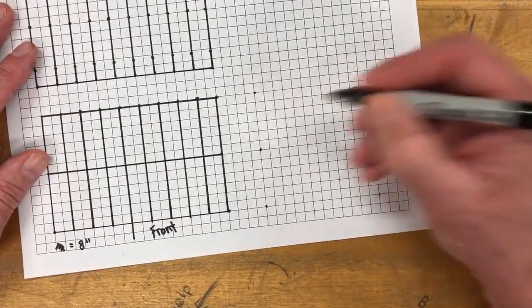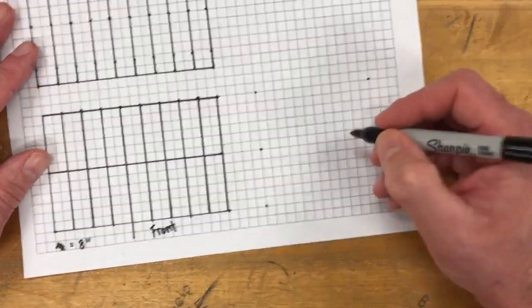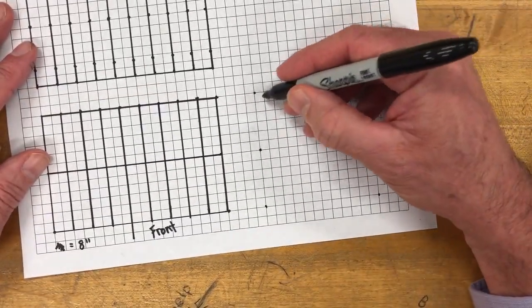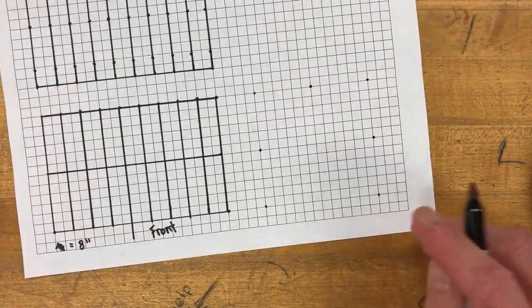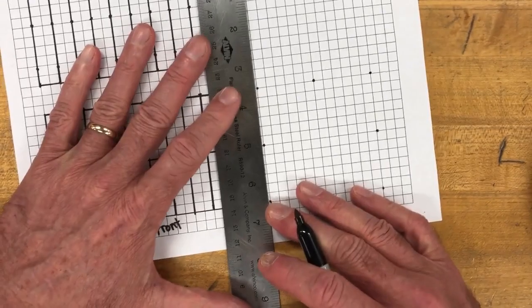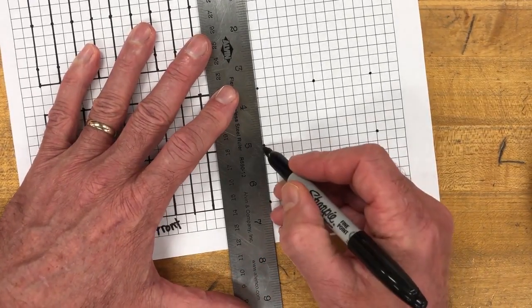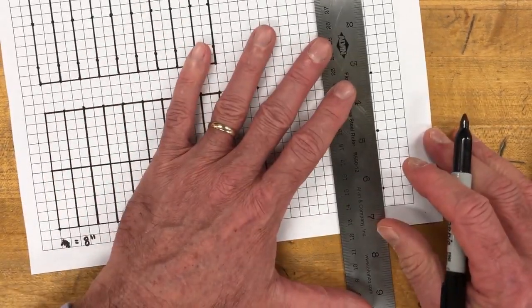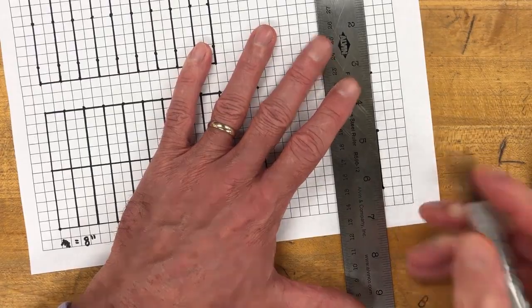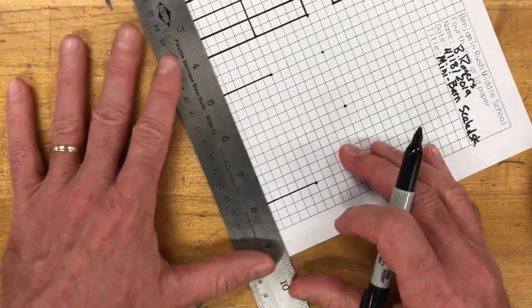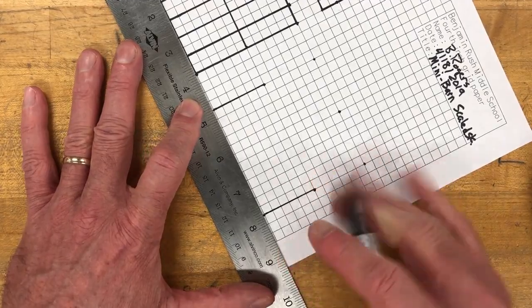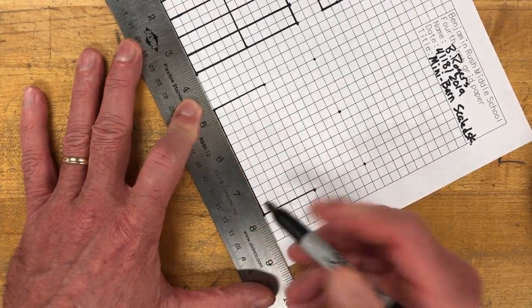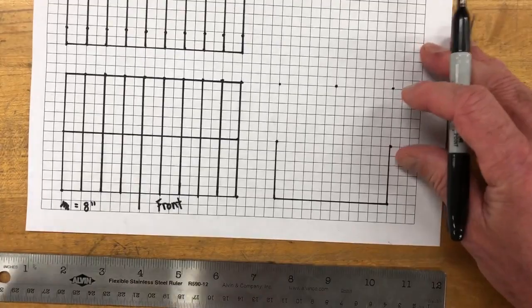I'm going to put some dots for the side walls here. They're halfway up. I'm going to put a center point in here. 1, 2, 3, 4, 5, 6. There's the center point. I'm going to go ahead and connect up the sidewalls here. I'm going to connect up the base.